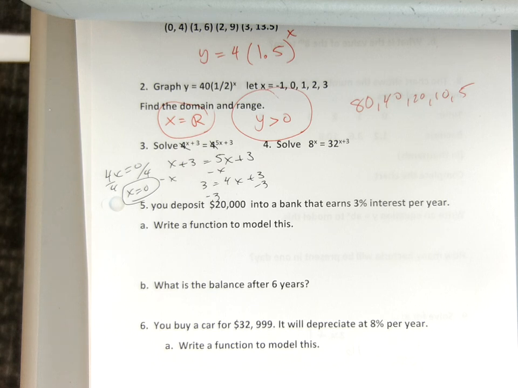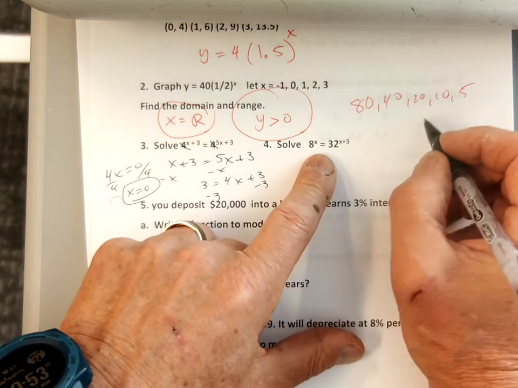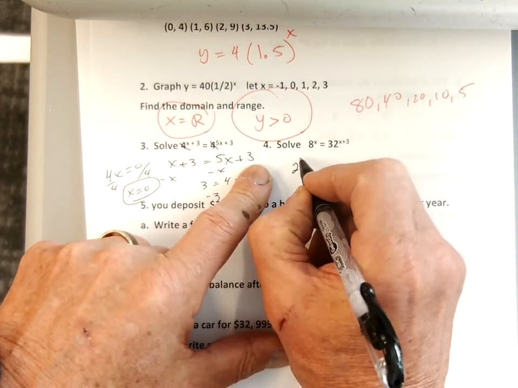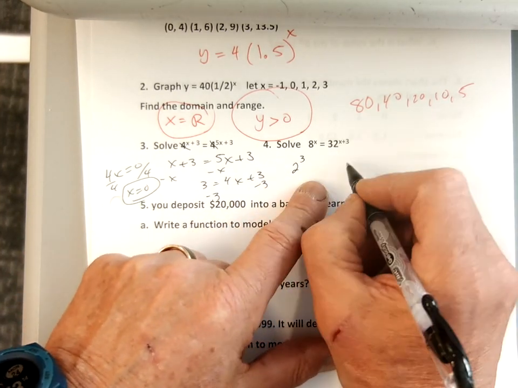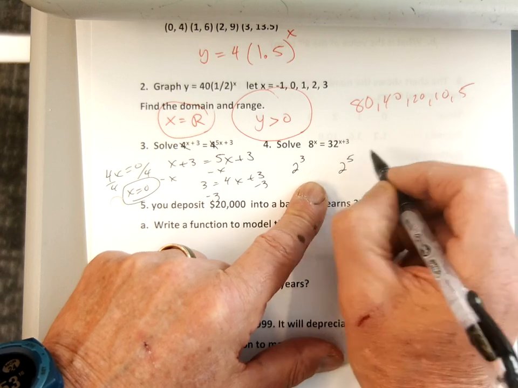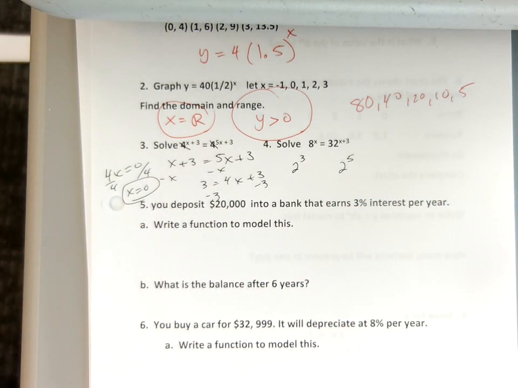So number 4 is different. We have to make it the same base. A long time ago, I gave you a chart of all of those numbers, and I probably have them in my notes somewhere. But to make them the same number, I know this: 8 is 2 cubed. And 32 is 2 to the 5th, 2 times 2 times 2 times 2 times 2. We have to make them the same base so that we can cross them off.